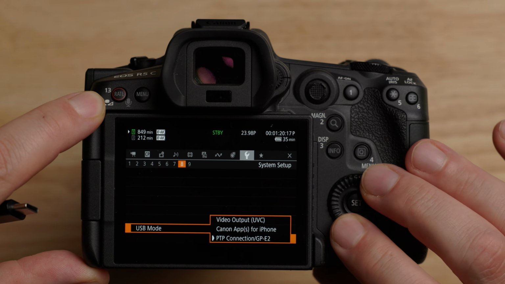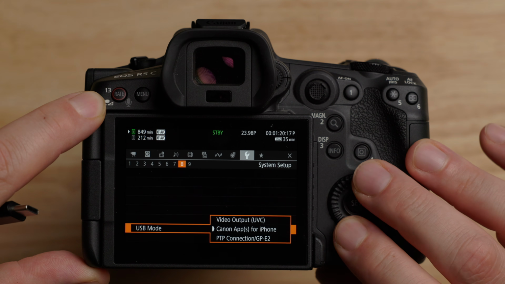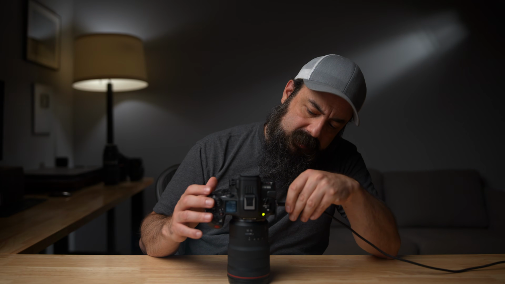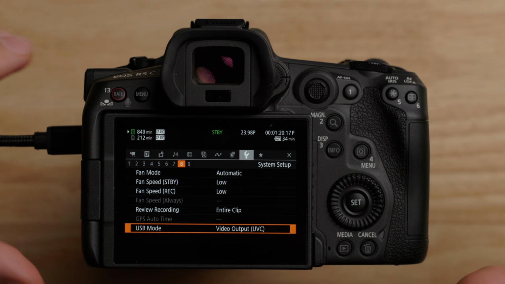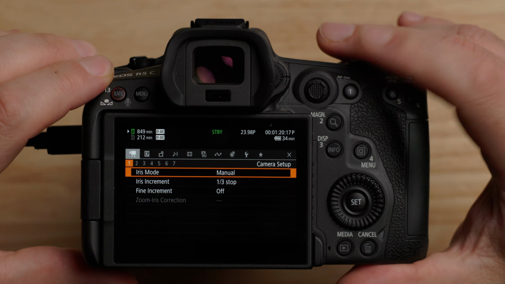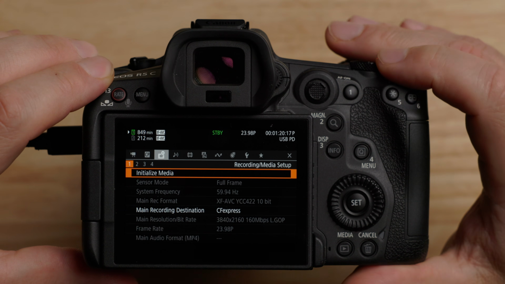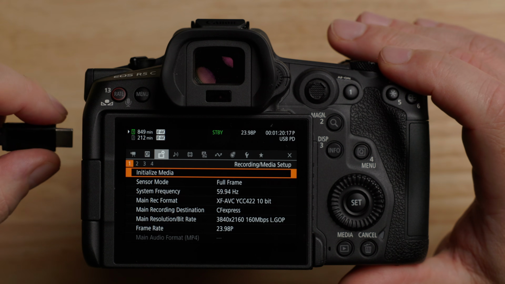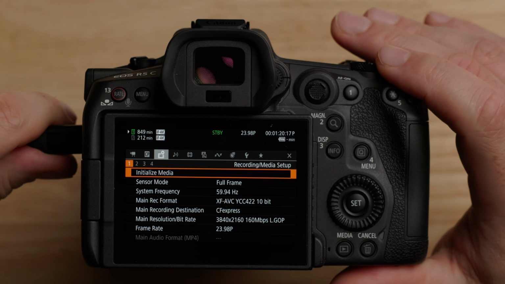I've never actually used these, but I do want to mention something here: if you do have it set to video output UVC and you plug in the power, if you come over here, it actually locks all of the recording modes. So let me unplug the USB. You guys can see that. So I had this issue before. I didn't even realize that was a thing.